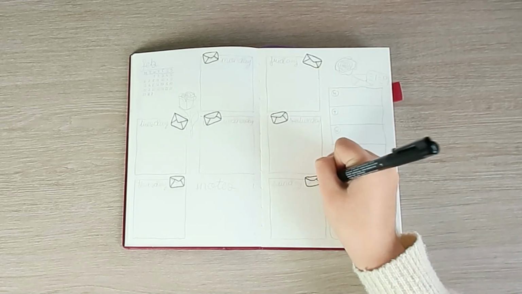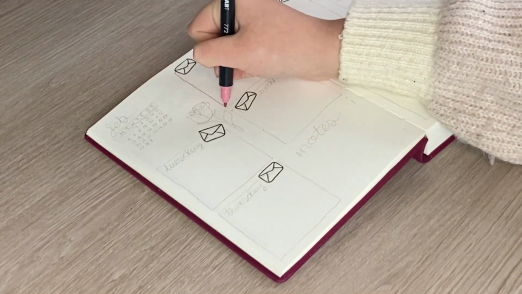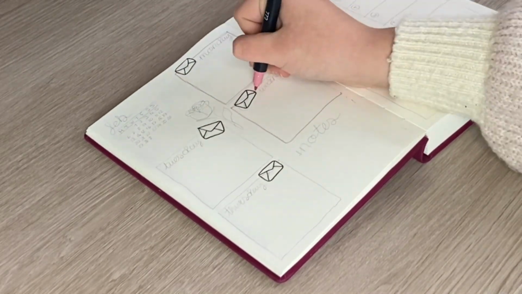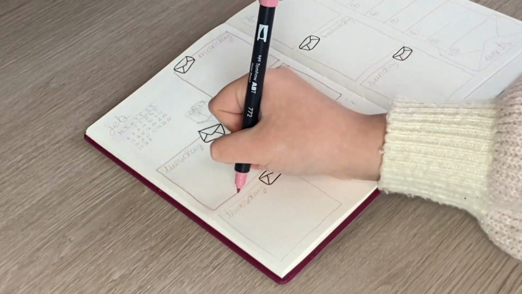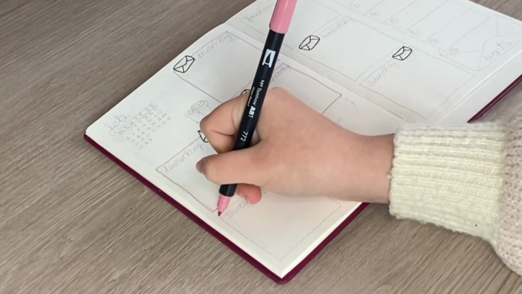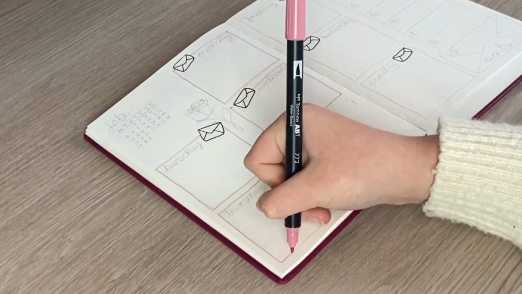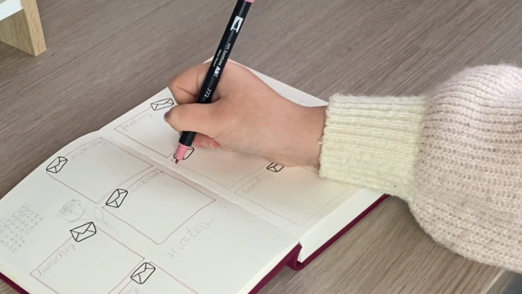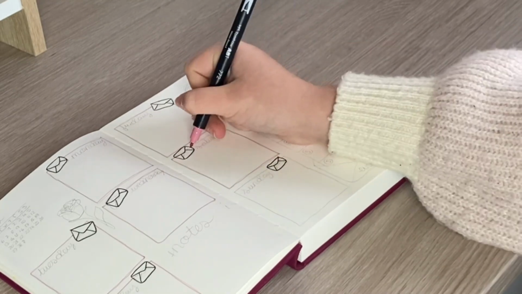And I had a lot of fun with this one this month. I went with having all boxes for each day, and I decided to change things up and actually use the pink I was using for making the outline of the boxes.